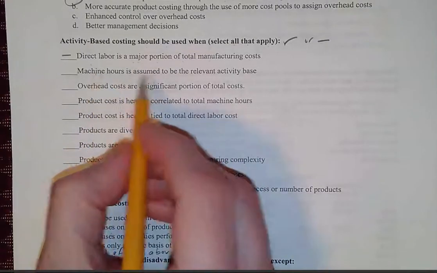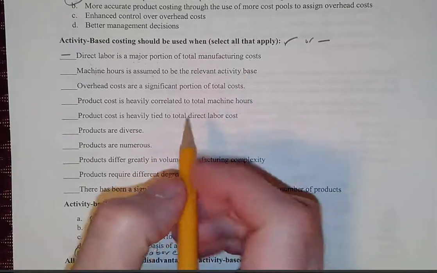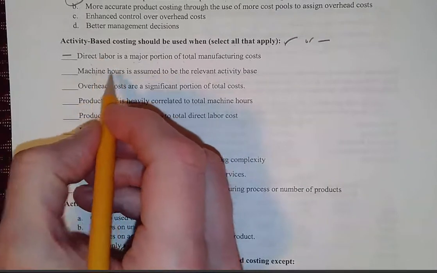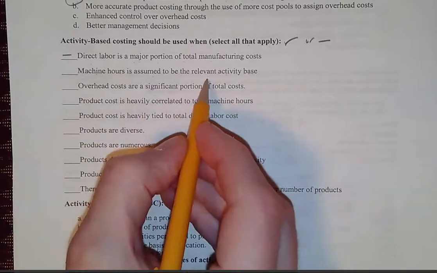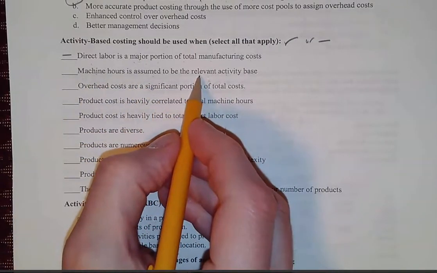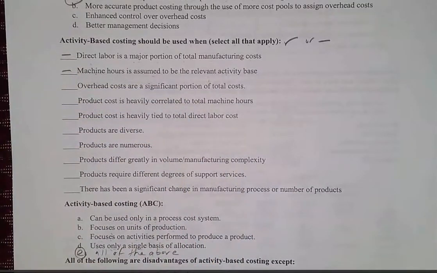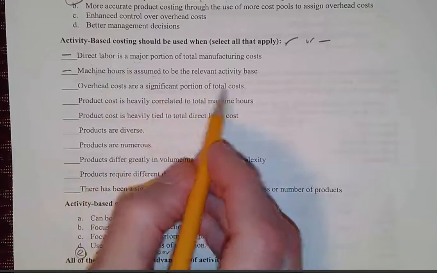Machine hours is assumed to be the relevant activity base. Same thing. If we can use either direct labor or machine hours, we don't really need activity-based costing. If these are the major or predominant activity base, we don't need it. Overhead costs are a significant portion of total costs.